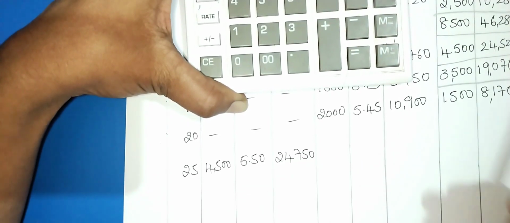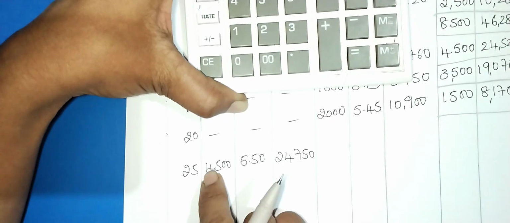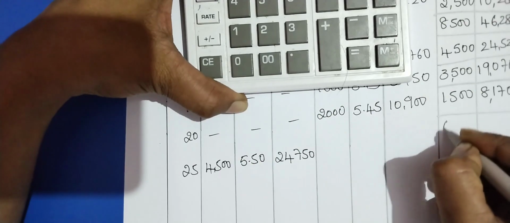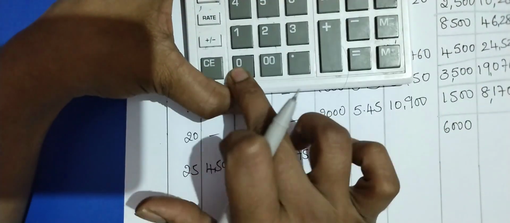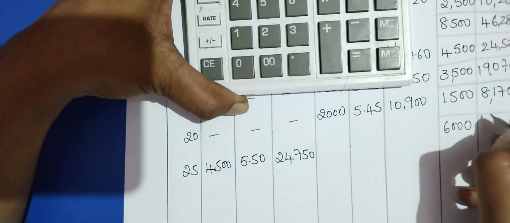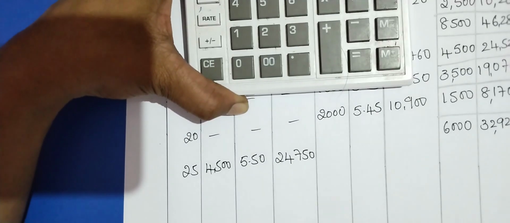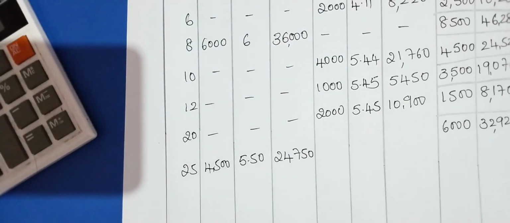How are we writing this? Here we are adding quantity: 1,500 plus 4,500, 6,000, right? 24,750 plus 8,170 is 32,920.